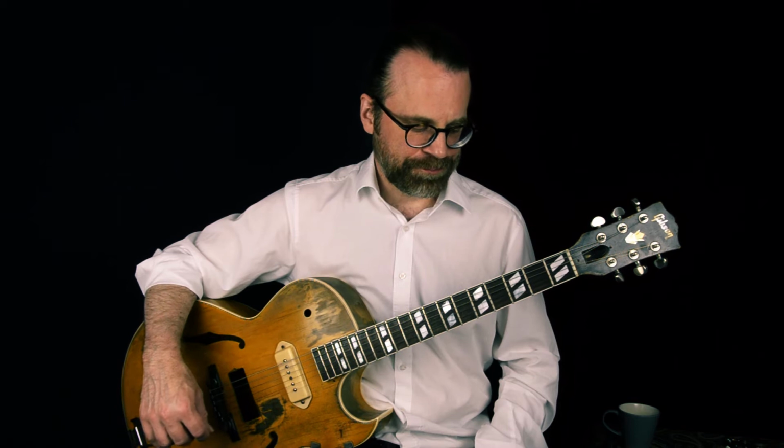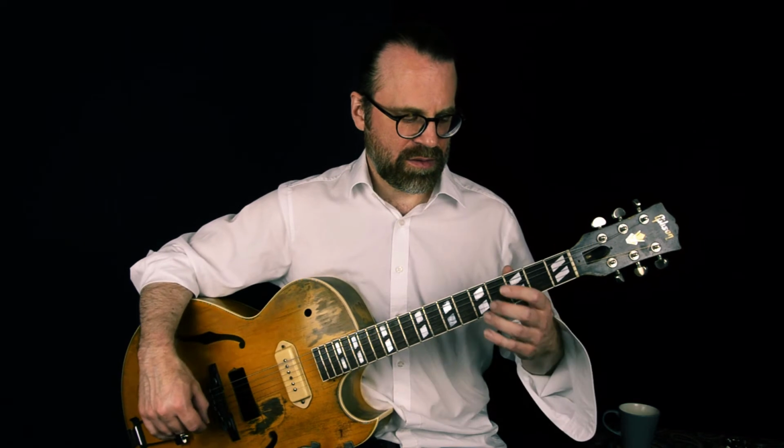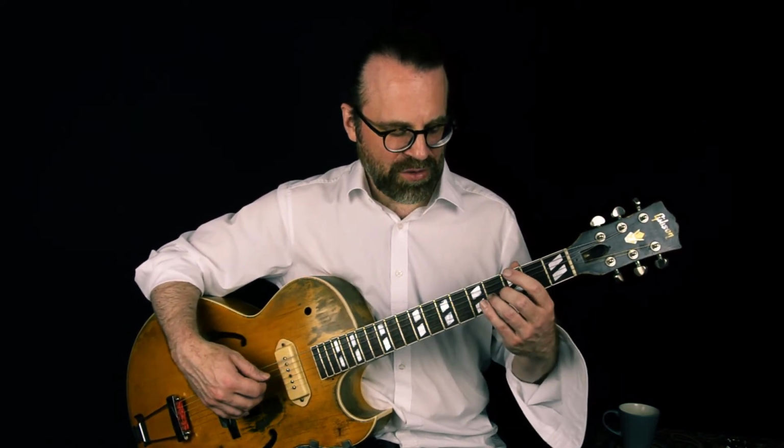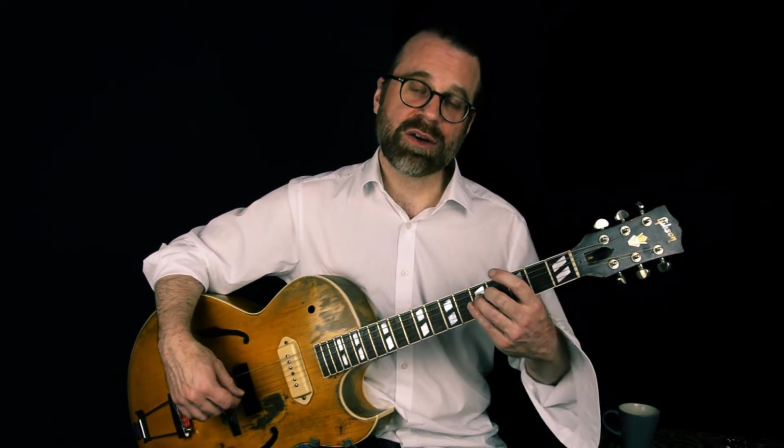And one very typical thing here in the fourth line, which he does a lot, is the third, then going to the root, then to the seventh and back to the root.